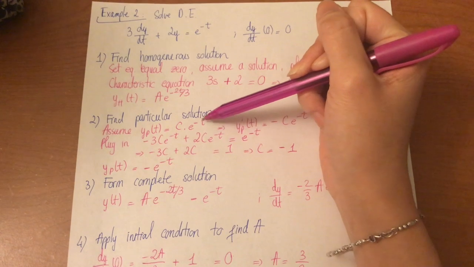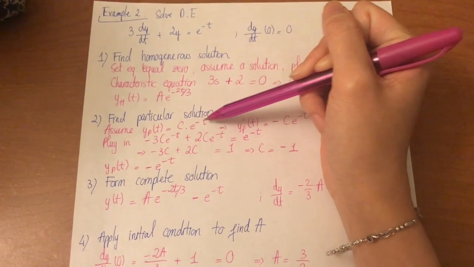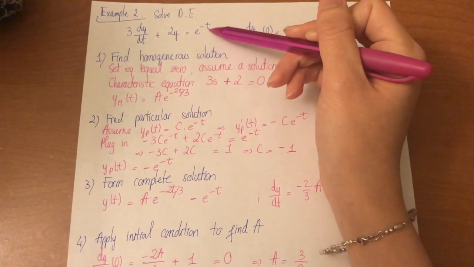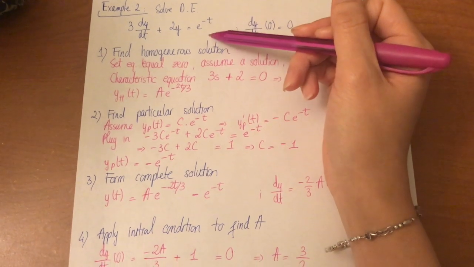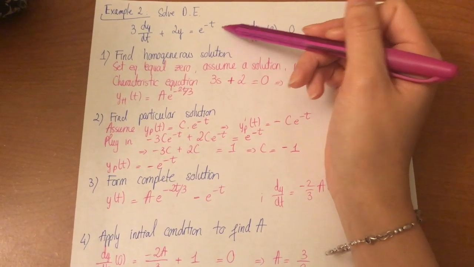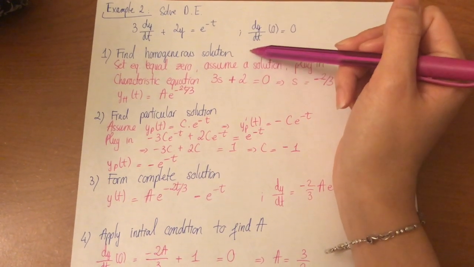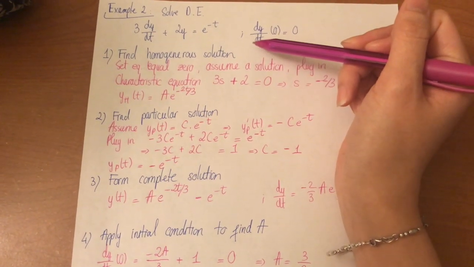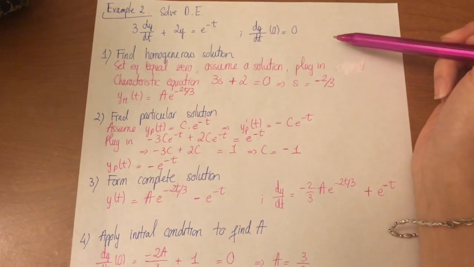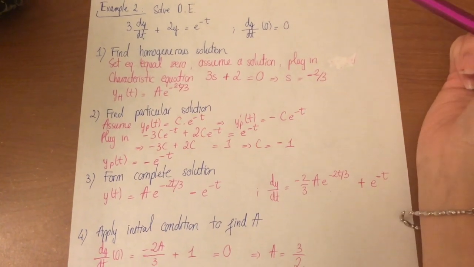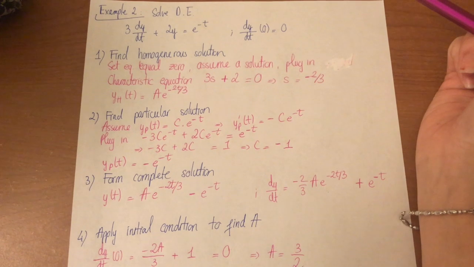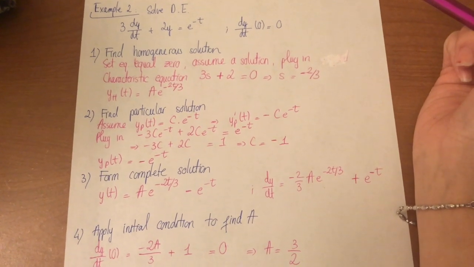In this case we assumed c e to the minus t. If we have a polynomial, we assume a solution as a polynomial. If we have a cosine or sine, we assume a cosine or sine. That's pretty much all it takes to solve the first order differential equation.